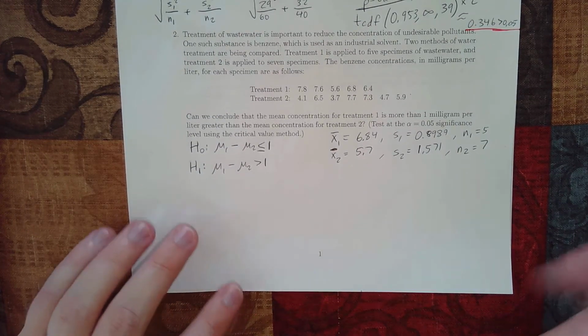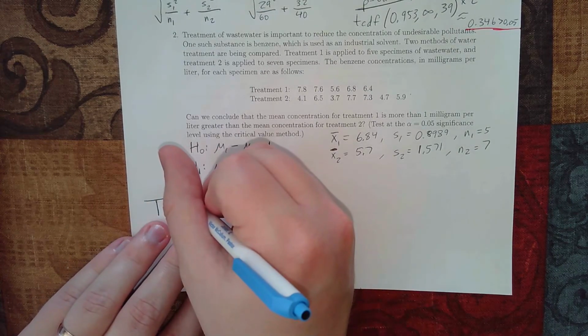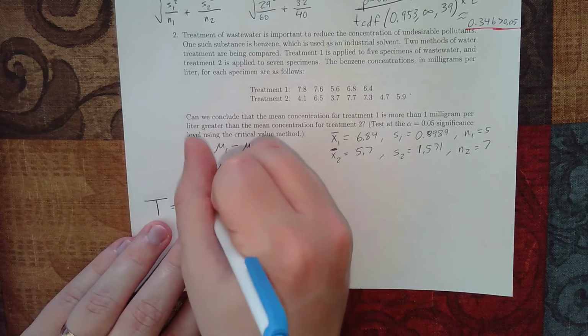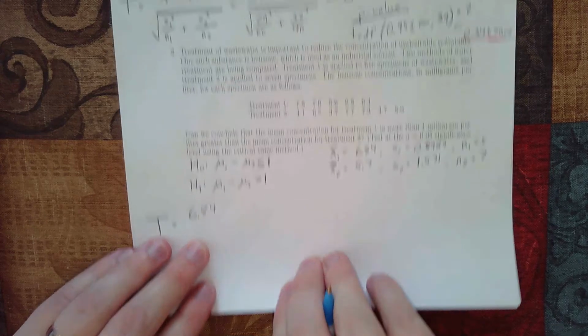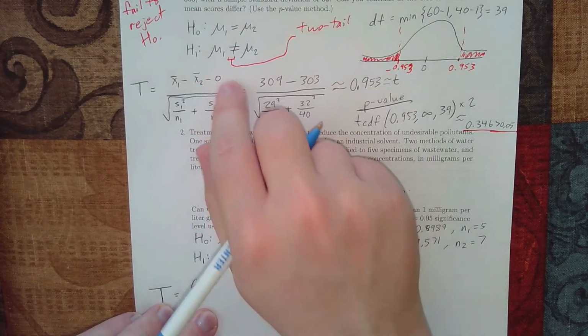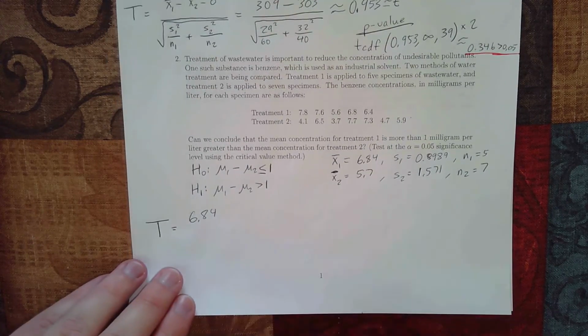So then when we go to calculate our statistic, we're going to have our x bar 1, so 6.84. It's going to be the same formula as before, except now, because we have something that is not just 0 for mu naught, we have 1, we'll have to subtract that as well.